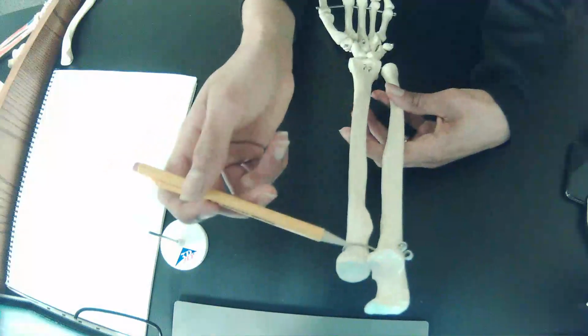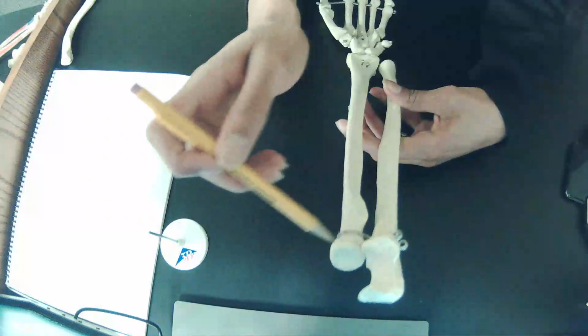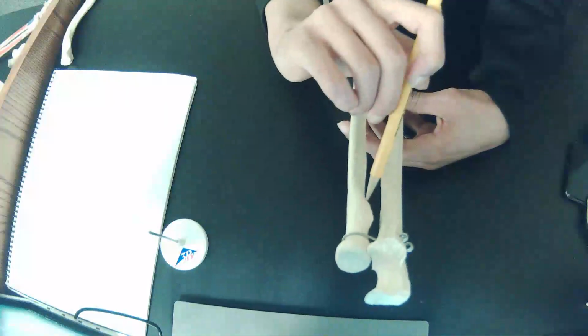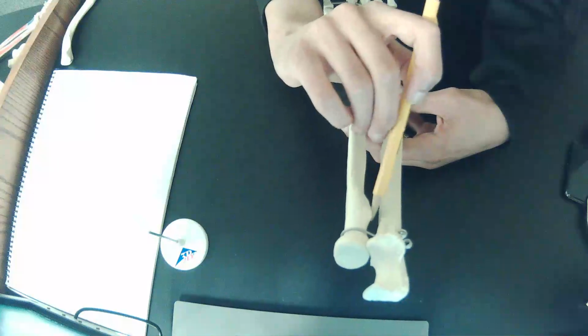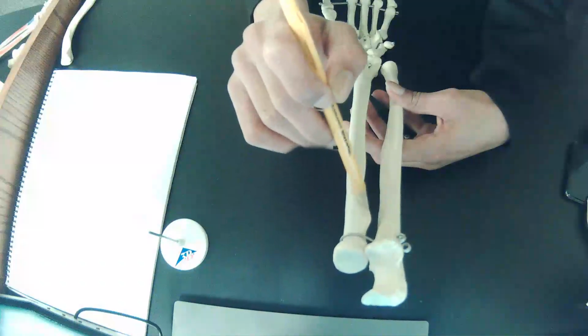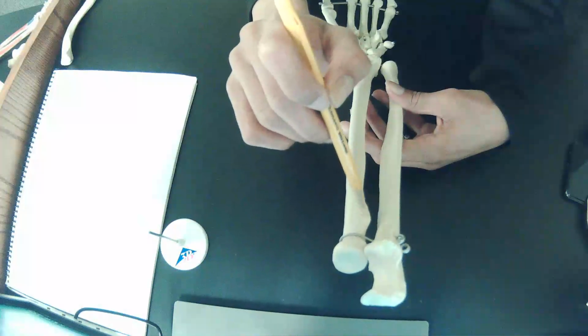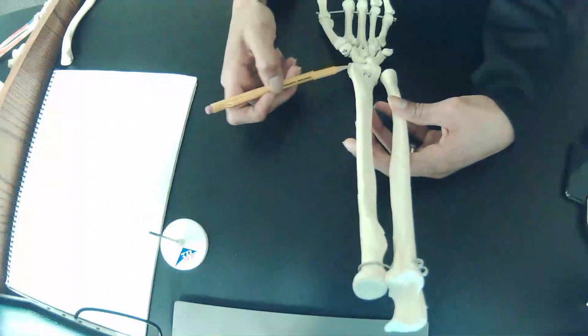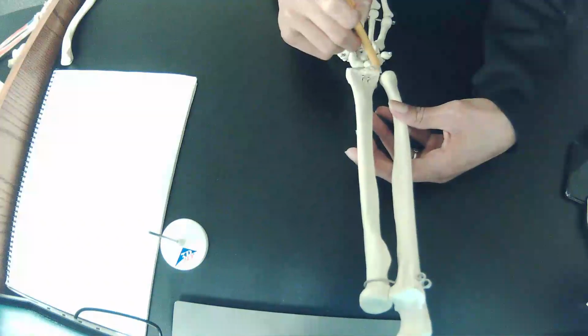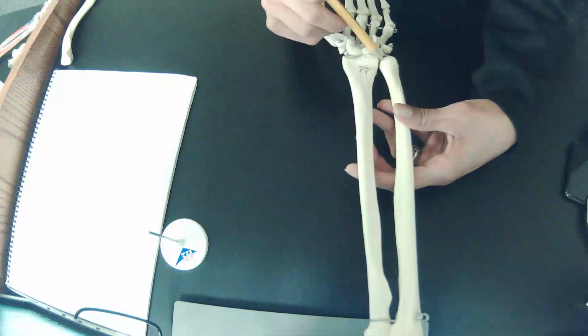So now we can talk about the radius, which has this flat head. So this is the head. We have the neck of the radius as well. This area right here is called the radial tuberosity. You can see really well how it is a large rounded projection. And then if you continue to go down, you have this styloid process of the radius and also the ulnar notch where the head of the ulna is going to be attaching to.